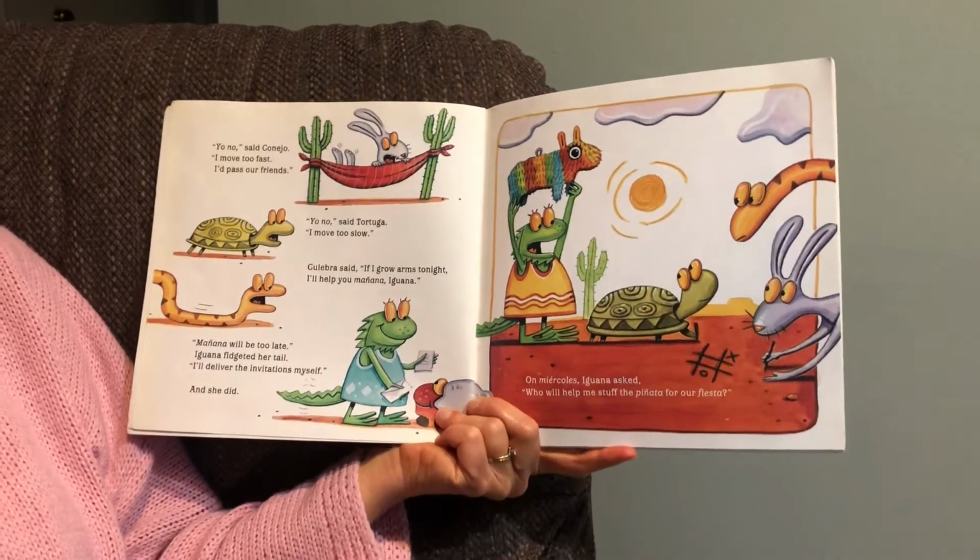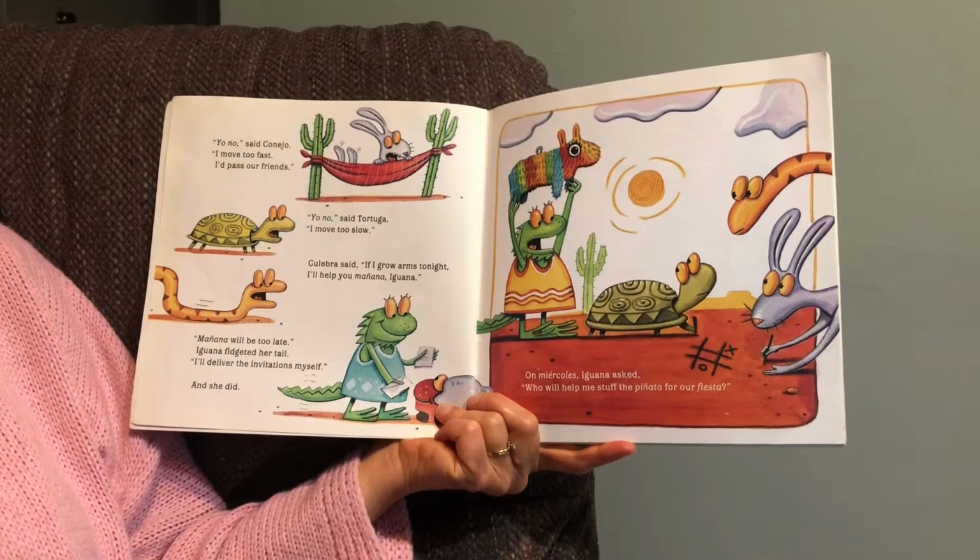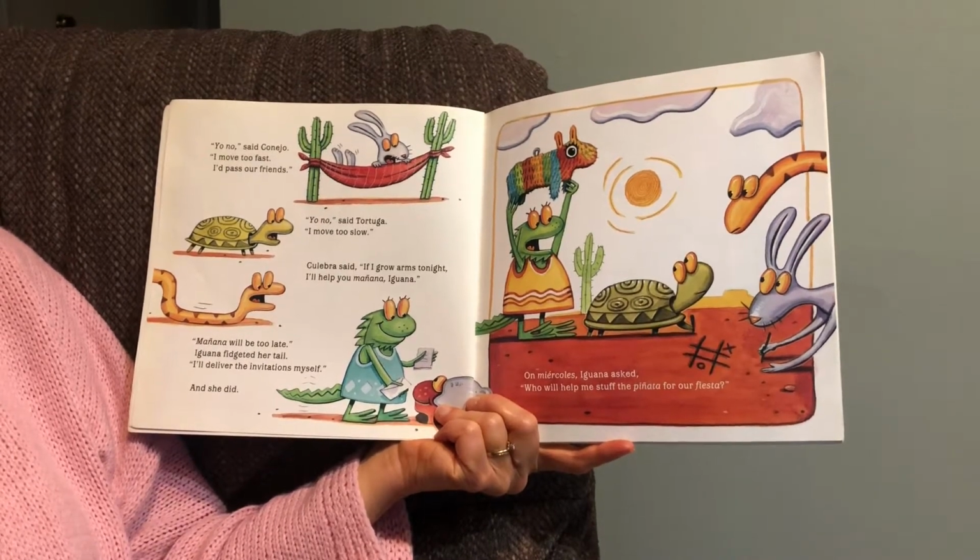And she did. On Miércoles, Iguana asked, "Who will help me stuff the piñata for our fiesta?" What do you think's going to happen?